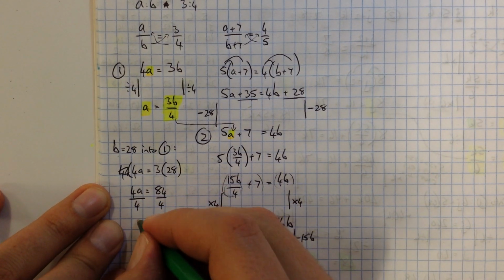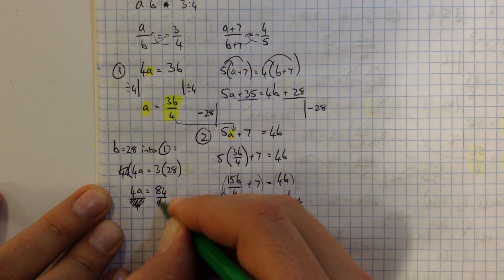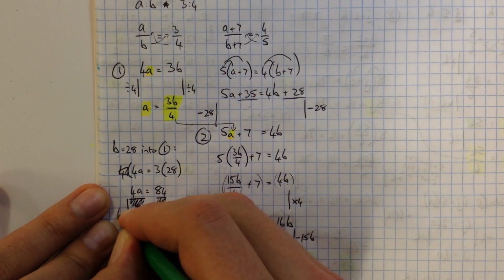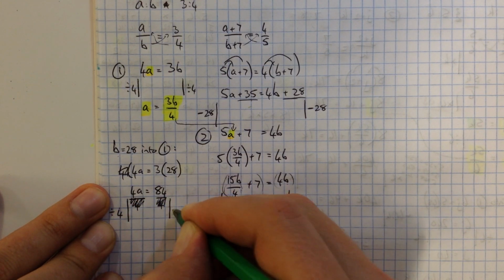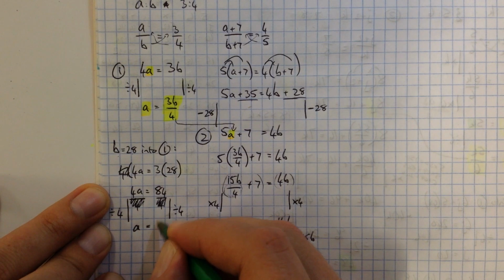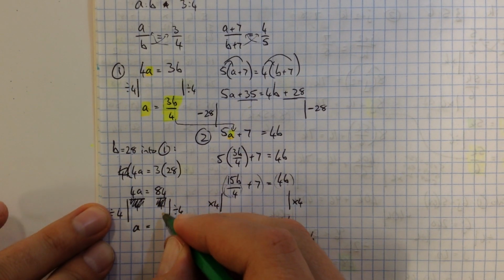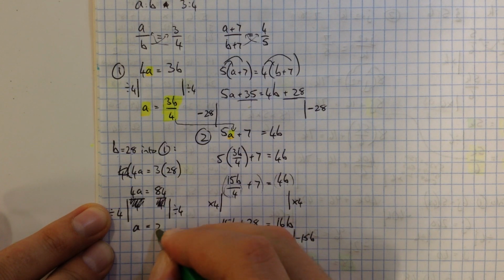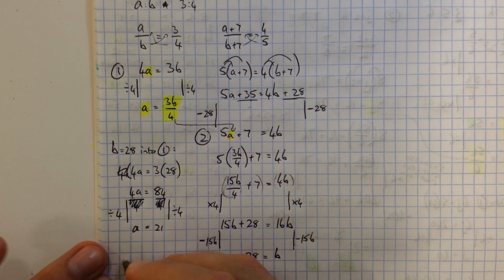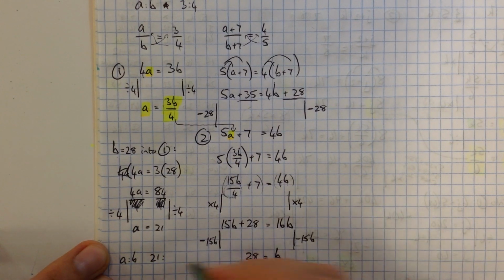Let's see if that's right. Sorry, I used a different notation. You can use this notation. A equals, 80 divided by 4 would be 20, so 84 would be 21. So A to B should be 21 to 28.